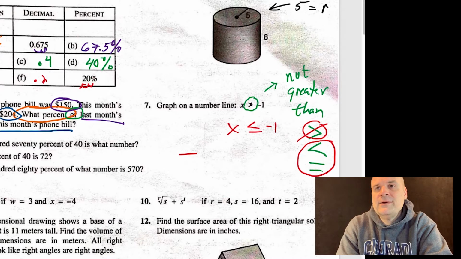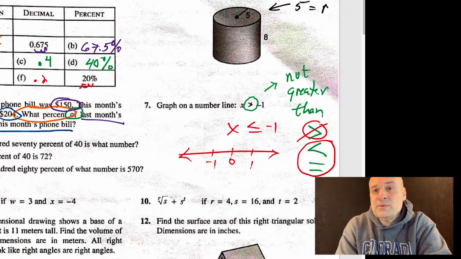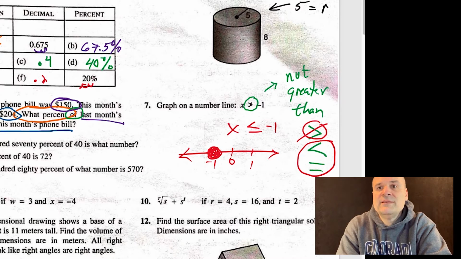All right, now how do you graph that on a number line? Well, here's like your 0, your 1, your -1. Less than or equal to means you need to fill in the dot and you're gonna shade to the left.